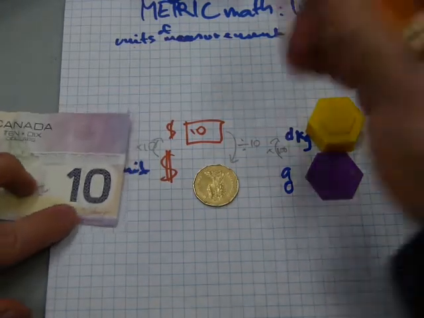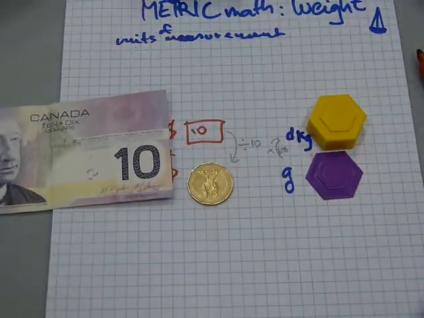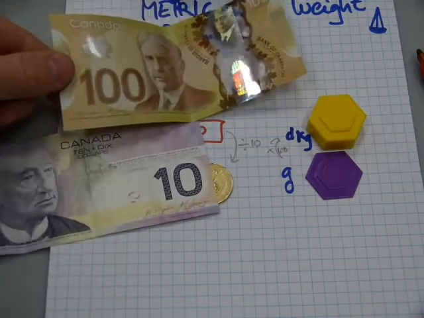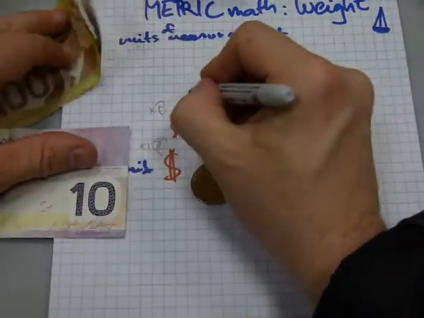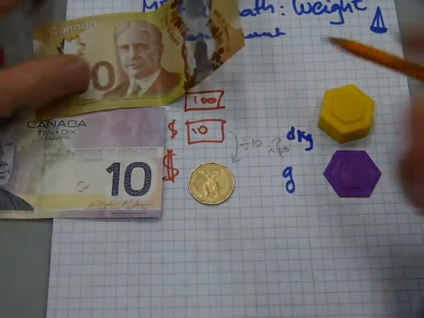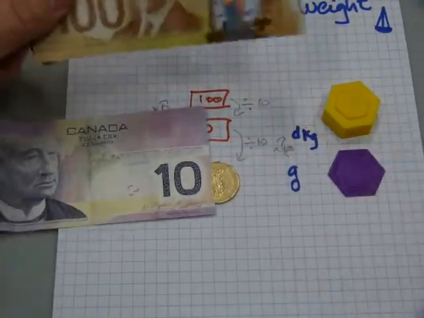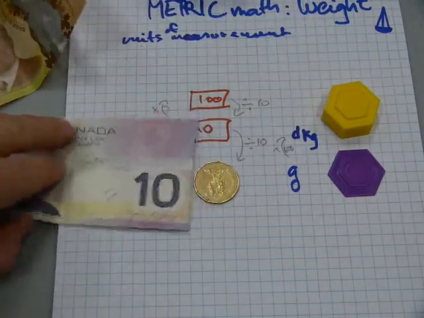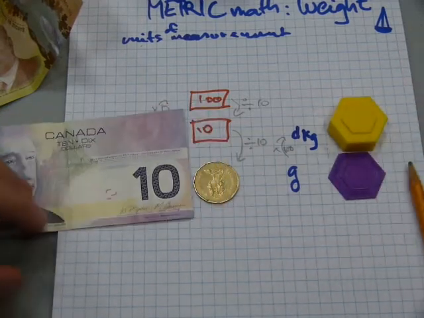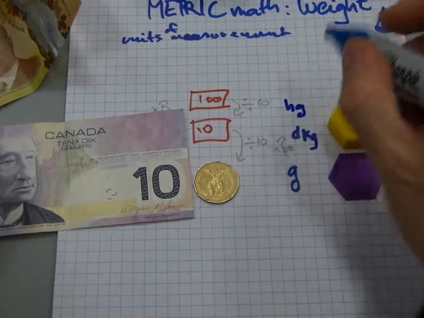We can go up one more level, and you know that when you have 10 $10 bills, you can exchange all 10 for a $100 bill. So I'm just going to write 100 here as the $100 bill, and the exchange rate happens the same way. When you have one $100 bill, you know that you get 10 of these out of it. Likewise, just as we have a decagram, we also have here a hectogram.